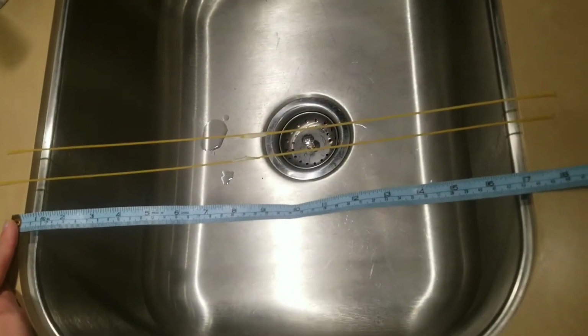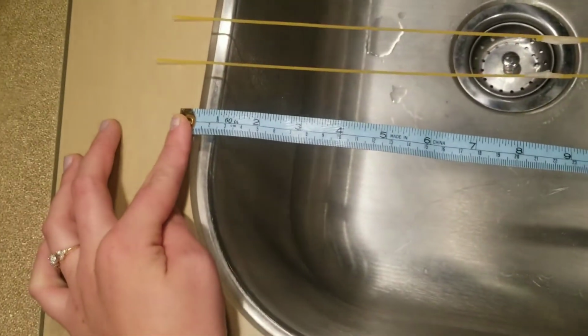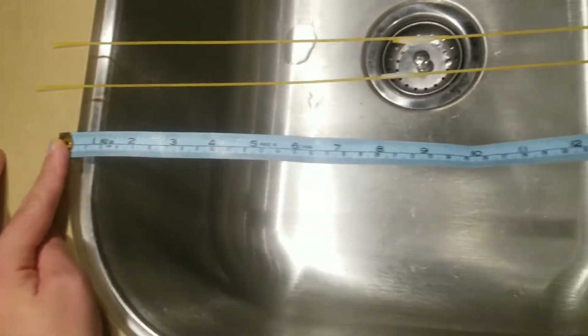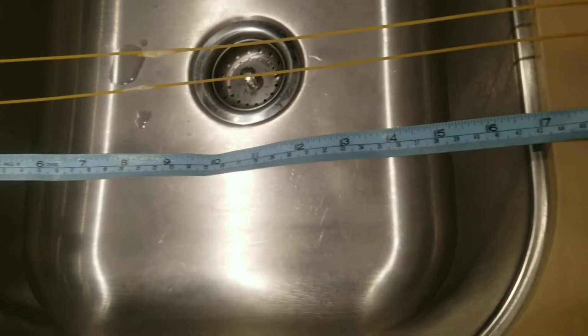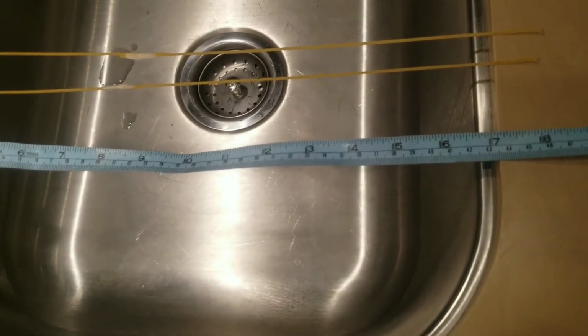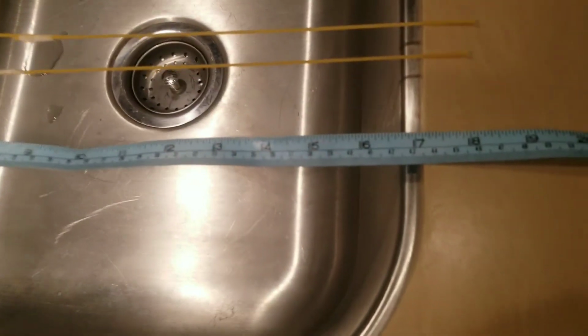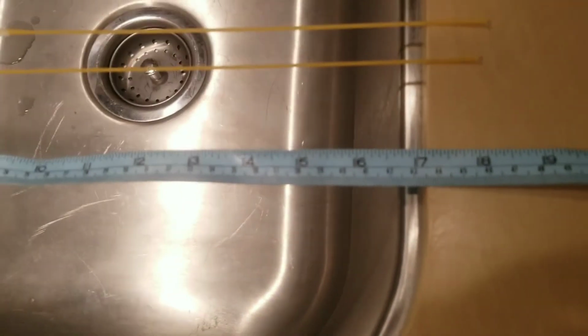I would also like to mention that this sink is about in the middle of where my lesson plan said, where I said it was between 10 and 20 centimeters depending on the grade level that you'll be working on, and we're doing about 17 centimeters right now.